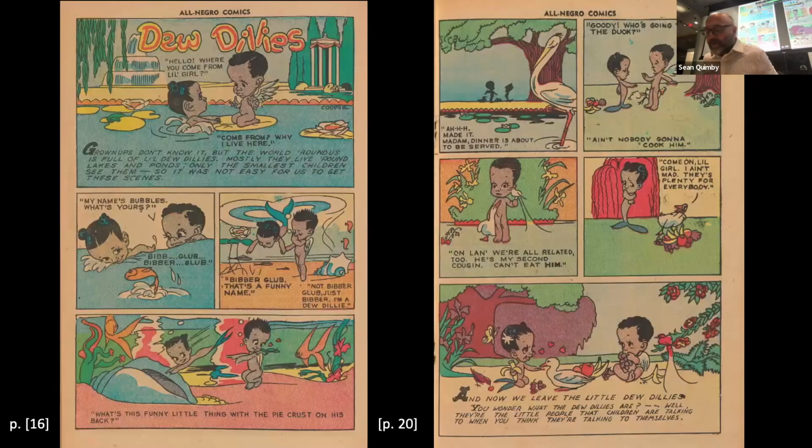Up next, we have the Do Dillies, a kind of, I don't know, mer girl and Cupid boy drawn to neotenous effect by Leonard Cooper. They're supposedly invisible to grown-ups, and they swim, fly, quarrel, nap, and dream of food.